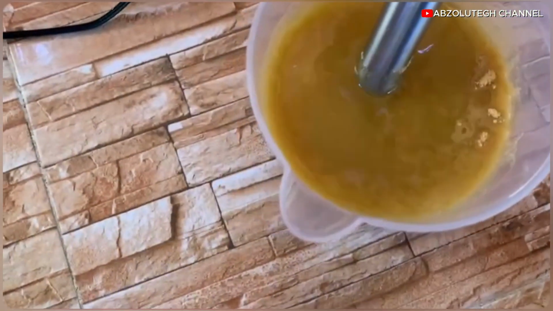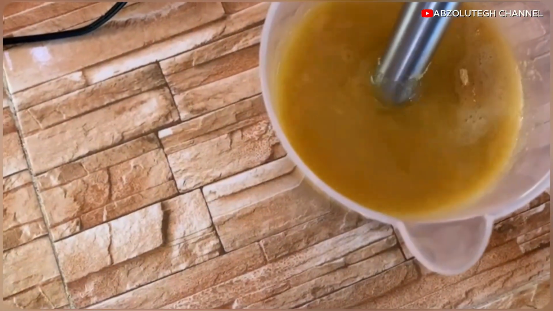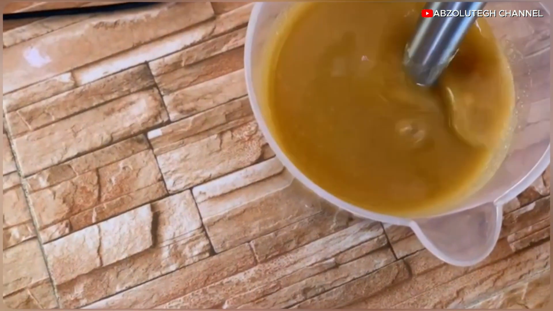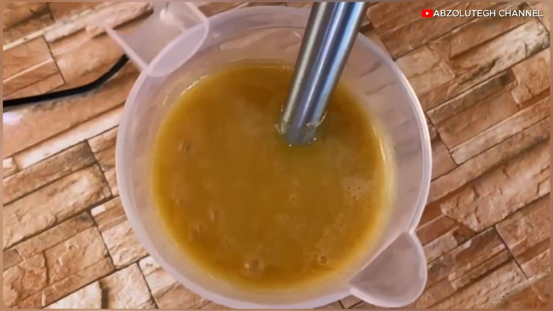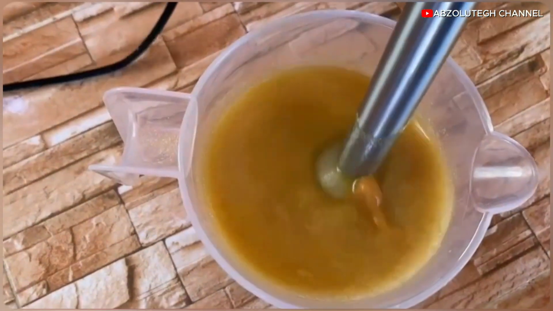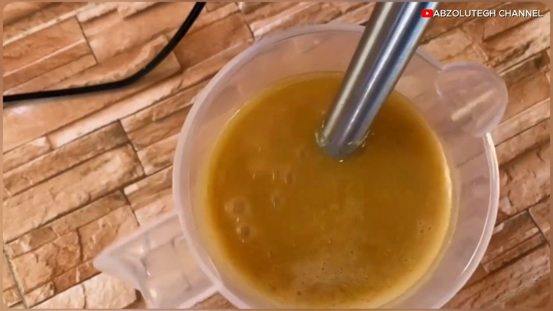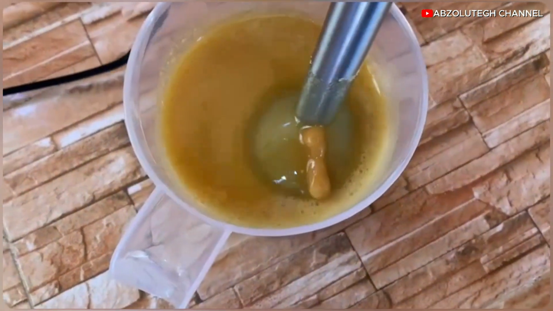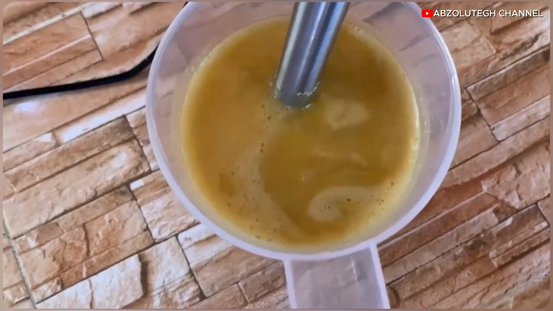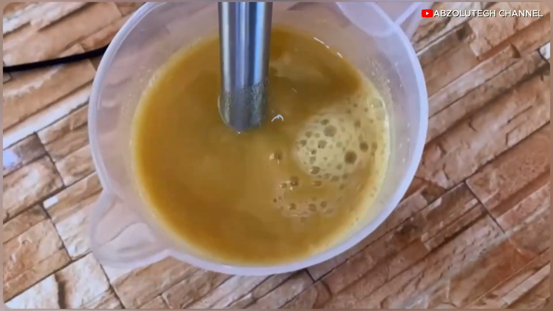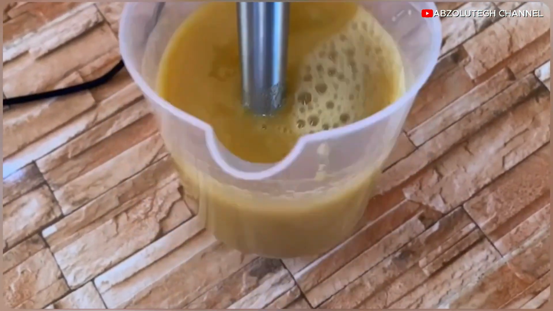Make sure you mix it well so that you remove all the lumps. So after mixing it and removing all the lumps, if you have any other ingredient that you need to mix, you try to do that so that you don't delay in the production of the soap making.